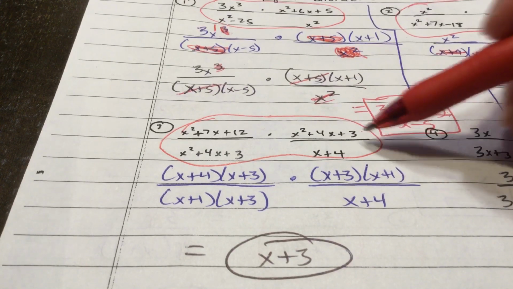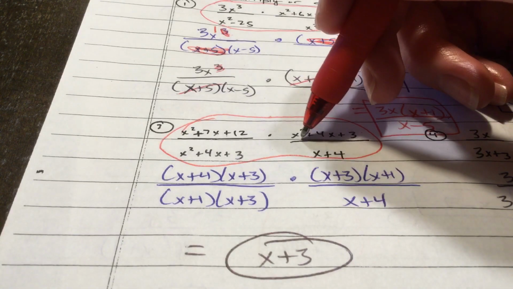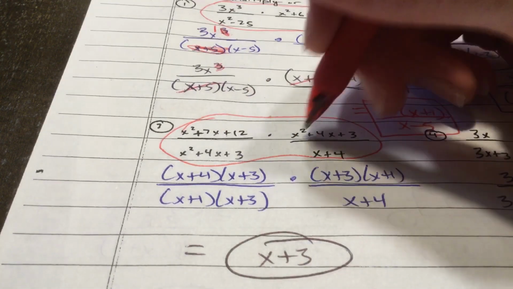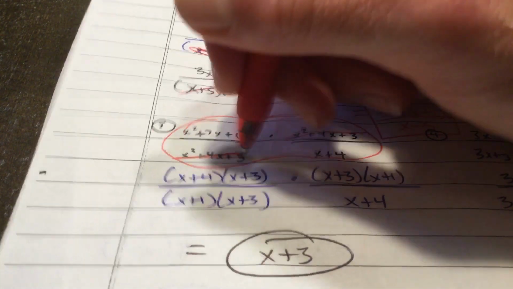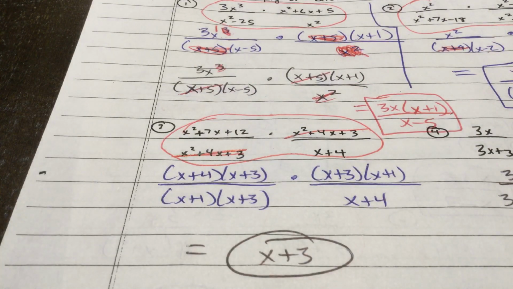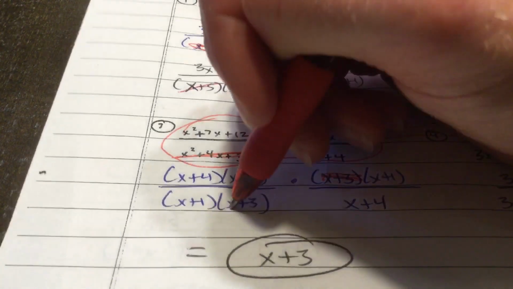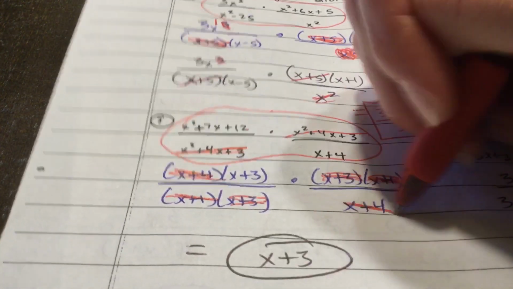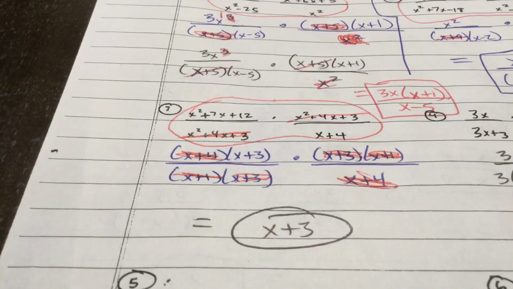Second, well, first off, folks, you can just look. This is the exact same thing. X squared plus 4x plus 3, x squared plus 4x plus 3. If you wanted to eliminate it right away, you're not wrong. We could eliminate it there, or we could eliminate it here. Doesn't matter. It's going bye-bye. All you're left with is the x plus 3.